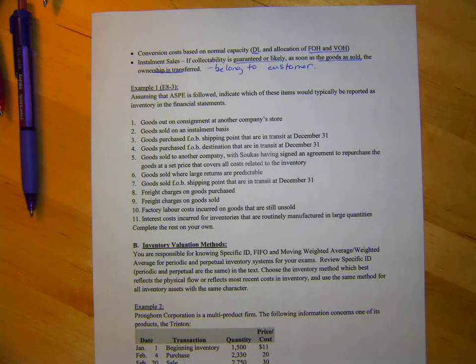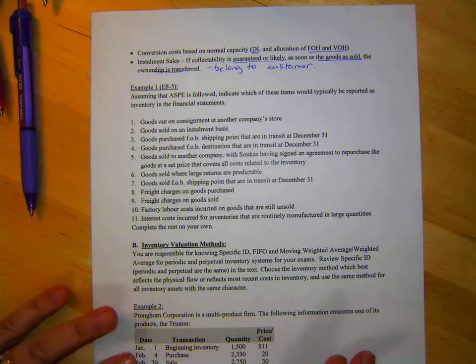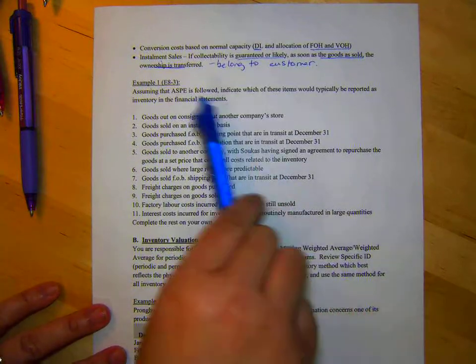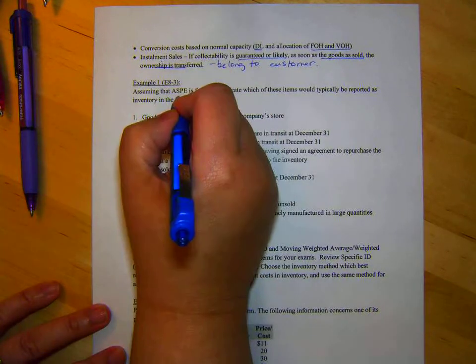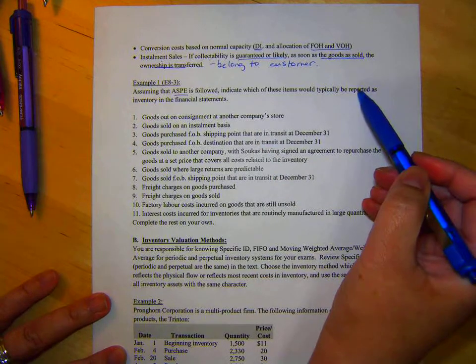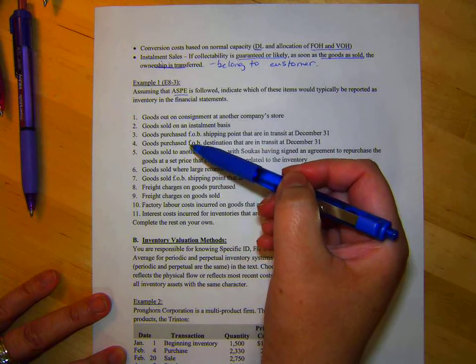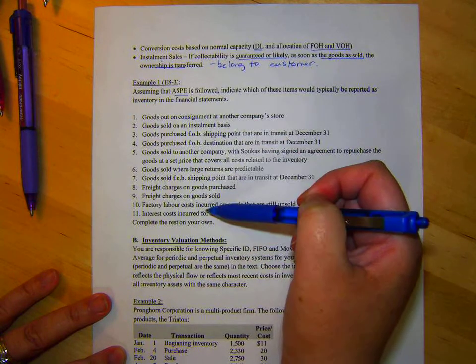Okay, so what I've got here is example 1, which is actually exercise 8.3. So I want you to pause, and we're going with ASPE, and it tells different items of inventory that could be inventory.